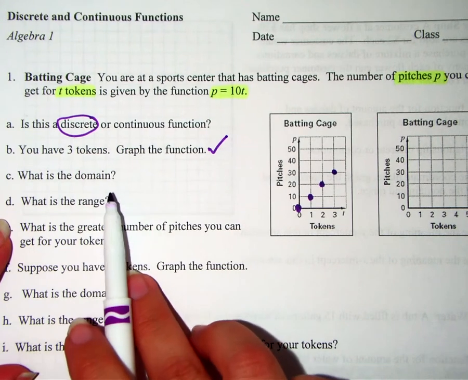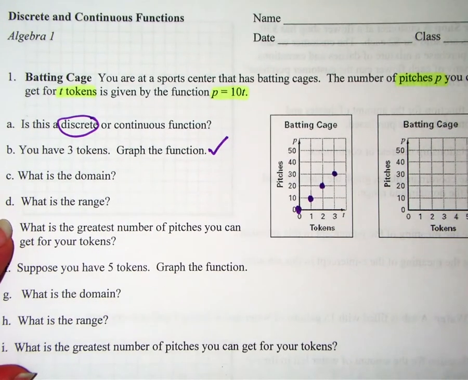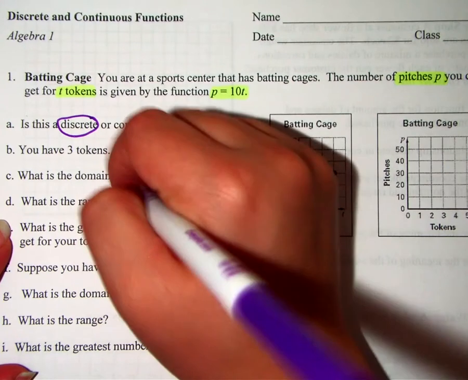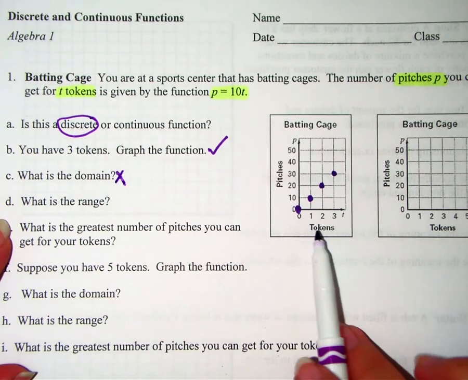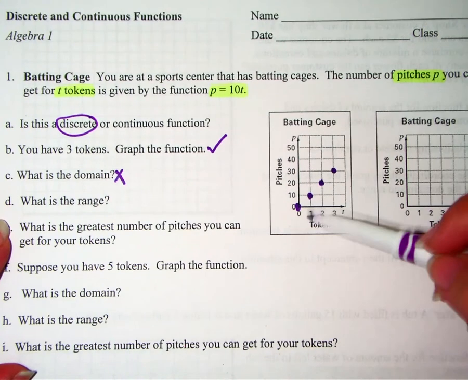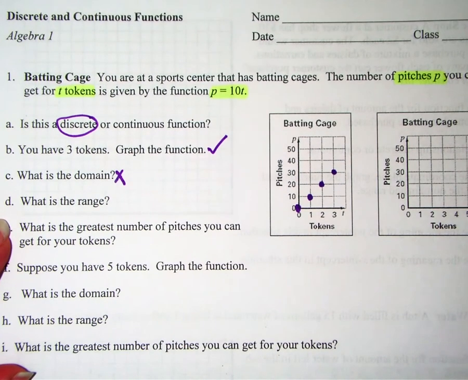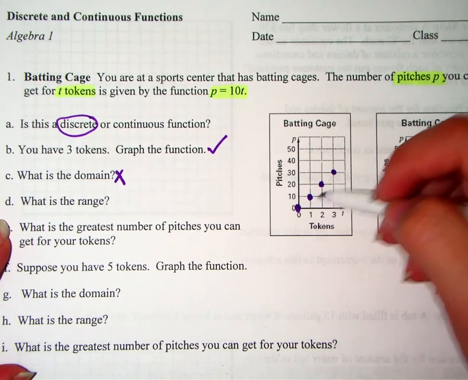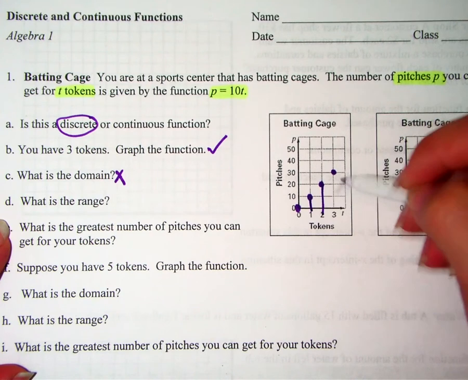Now, what is the domain? Whenever we're talking about domain, we're talking about the x. Looking at just the x-axis, we can't have any in between. So what you want to do for discrete, and you'll always do this, is list out every single number. So you have 0, 1, 2, and 3.